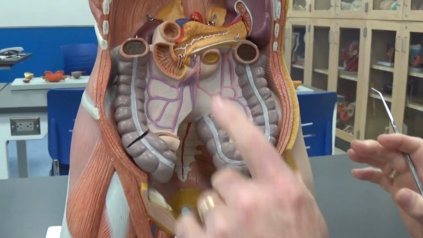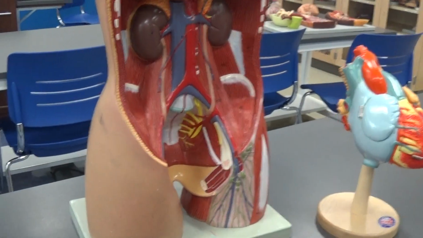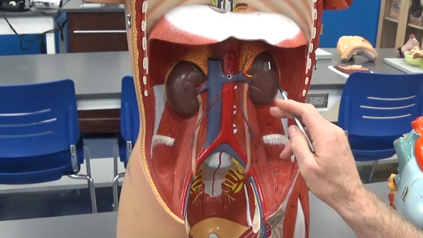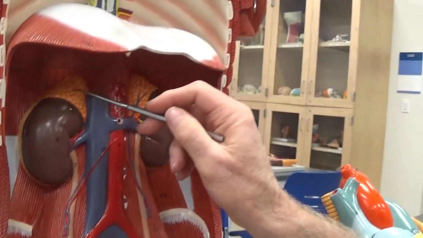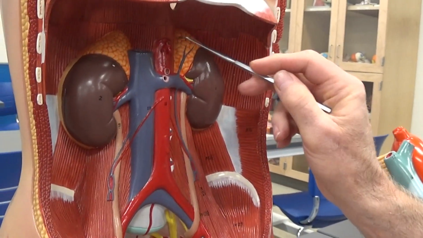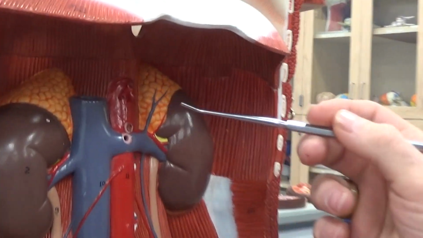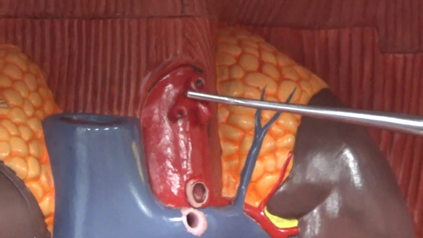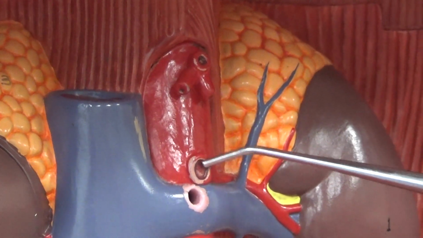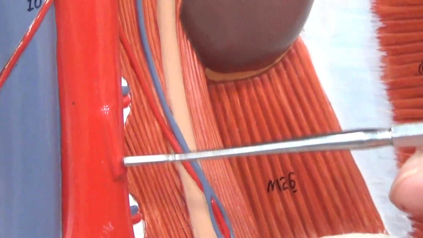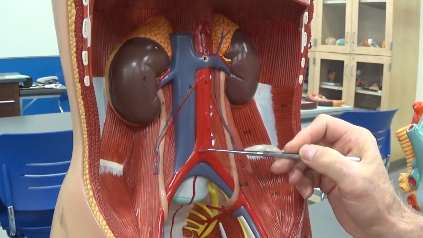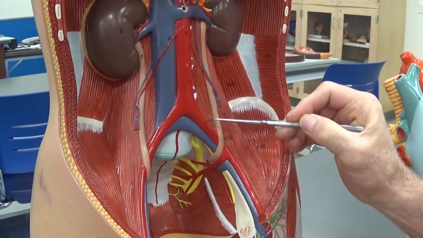So now let's move over to this other model here, and we can see some of the structures now with all of the mesentery out. You can see the two kidneys, right and left kidneys here. You can see the adrenal glands on top of the kidneys. And then here, this is a really good place where we can see the celiac trunk here. Okay, then the superior mesenteric artery, and then below that, the inferior mesenteric artery. And of course, we can see the descending aorta, and then the common iliac branches here.